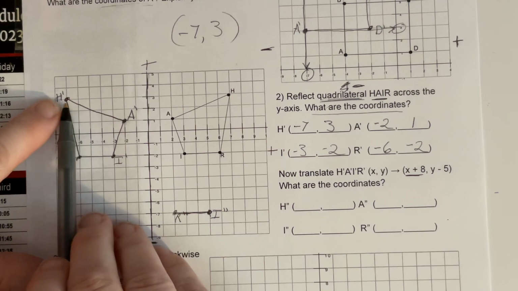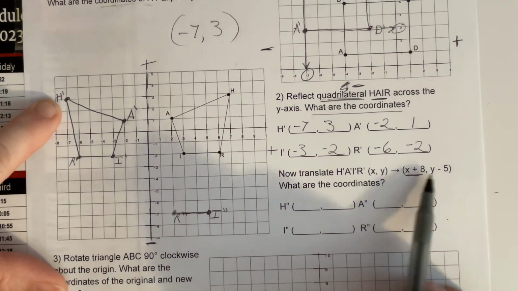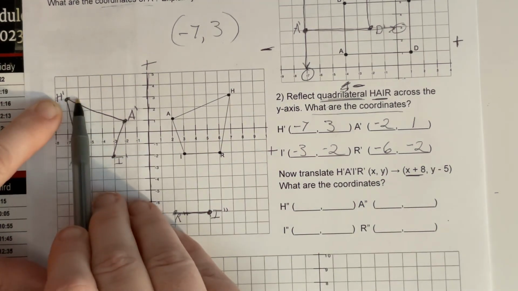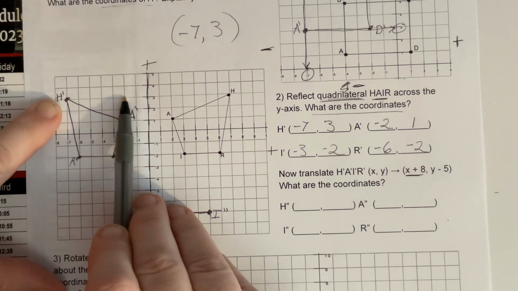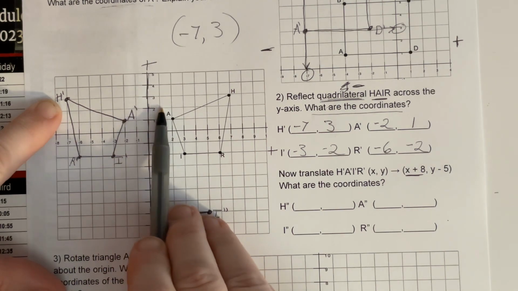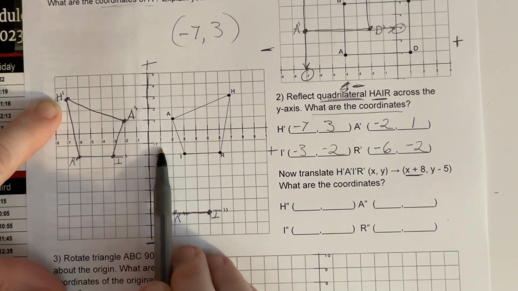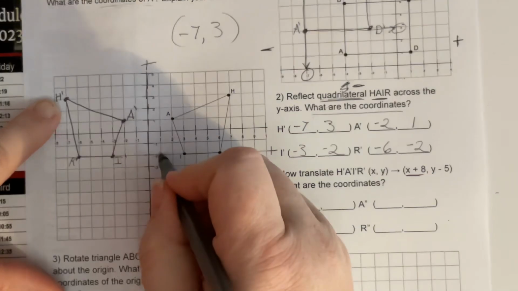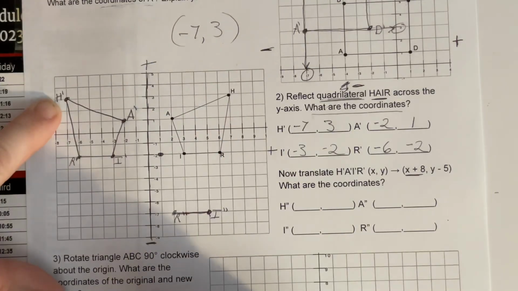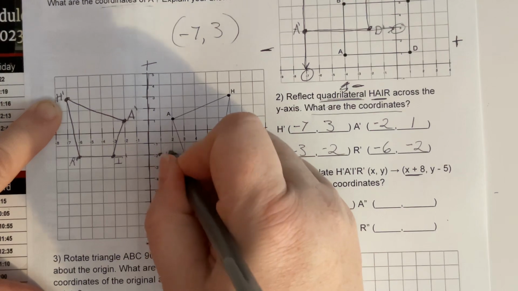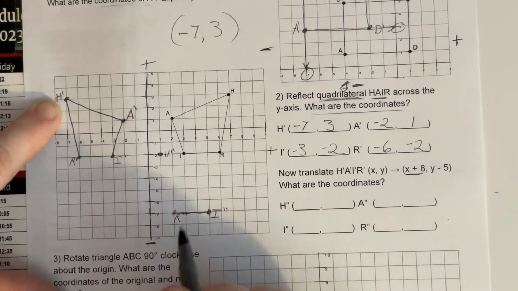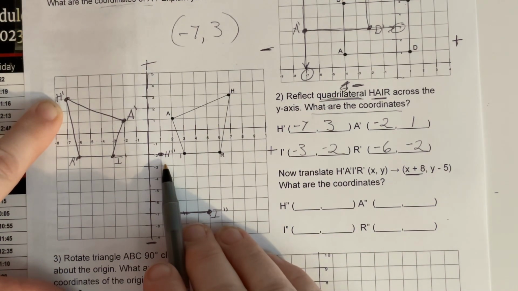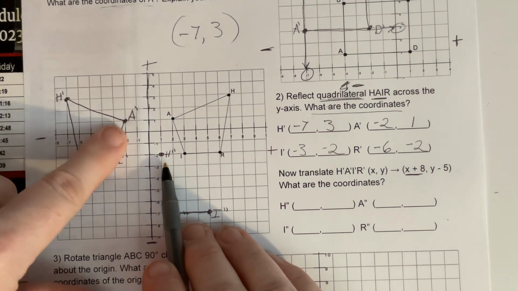All right, let's try H. Over 8, down 5. 1, 2, 3, 4, 5, 6, 7, 8. 1, 2, 3, 4, 5. Right here. Okay, that's for H. Going through and labeling each of these points as you're doing them can only help you guys.